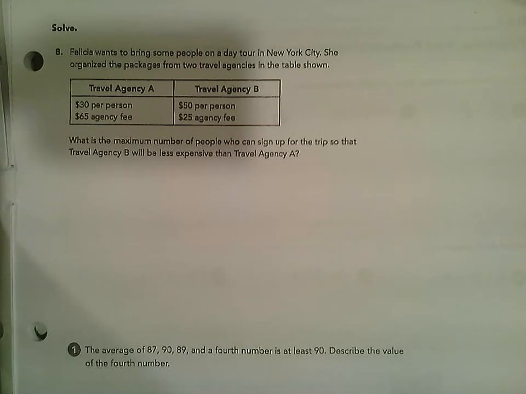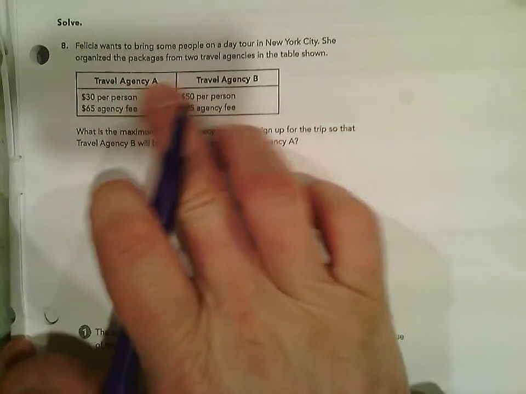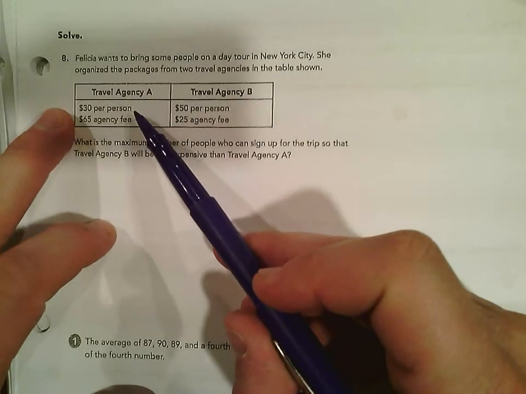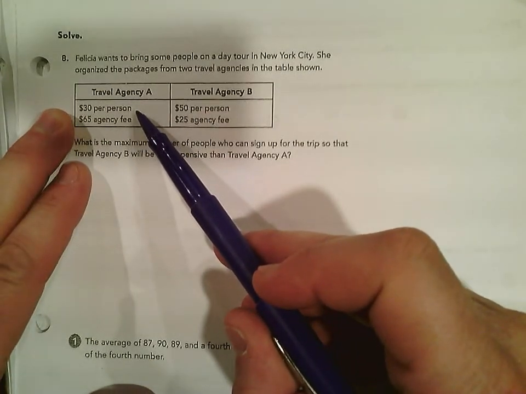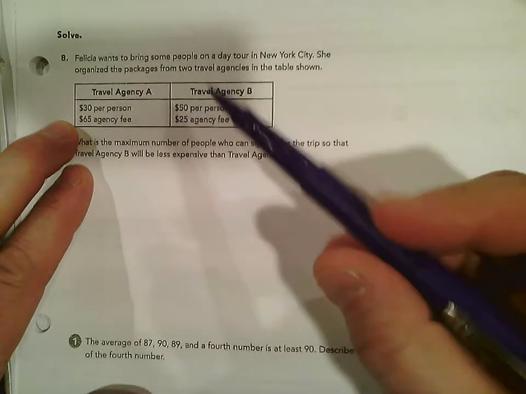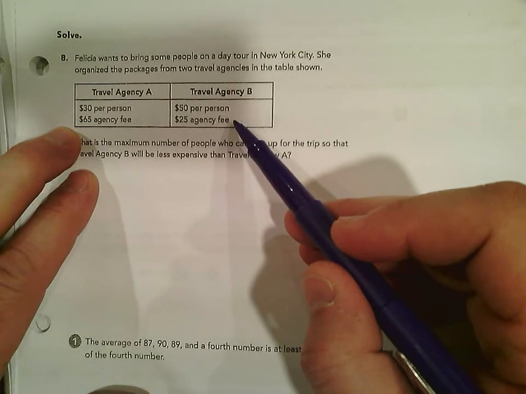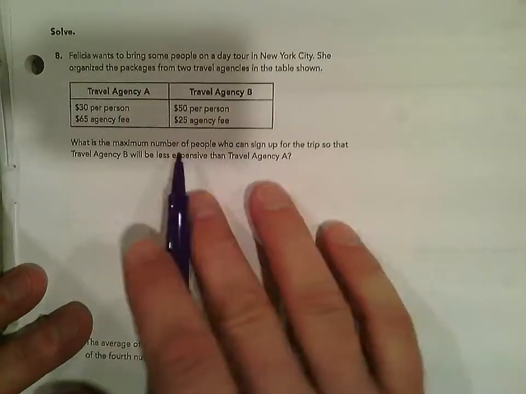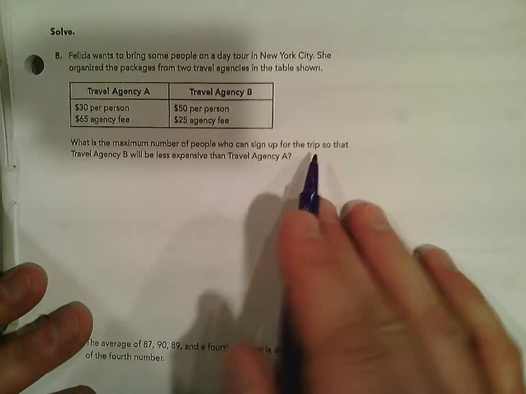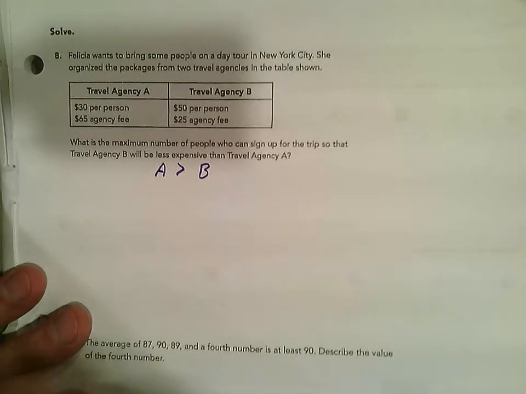All right, so Felicia wants to bring some people on a day tour to New York City. She organized packages from 2 travel agencies. Travel agency A is $30 a person, but you got to pay a $65 upfront fee. Travel agency B is $50 a person, but there's a $25 fee. So what's the maximum number of people who can sign up for the trip so that B will be less expensive than A? So sometimes I write out things like this.